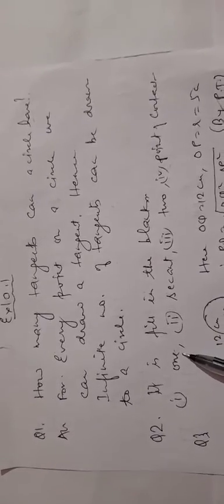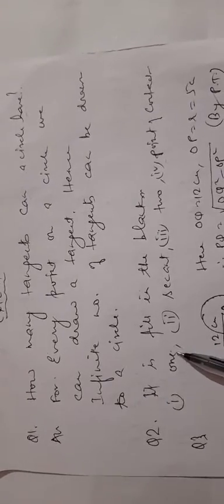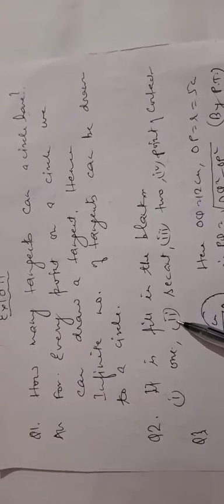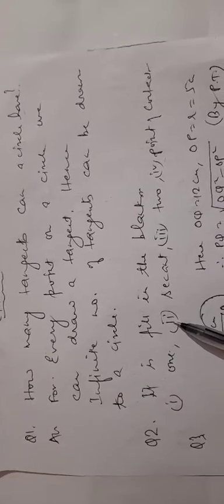The second fill in the blanks statement was: a line intersecting a circle in 2 points is called what? As we know from the definition of a secant, a secant is a line which intersects the circle at 2 points. So the answer for the second one is secant.